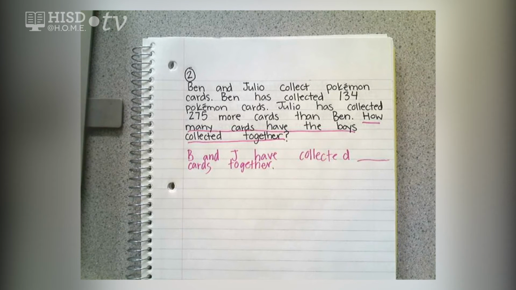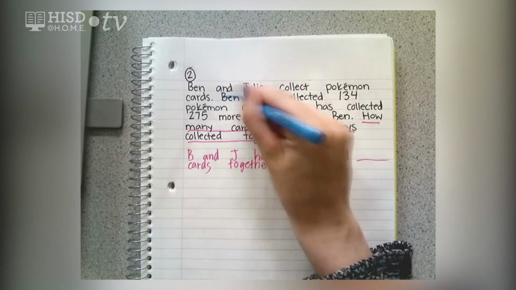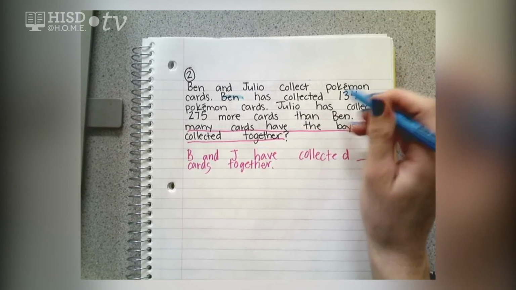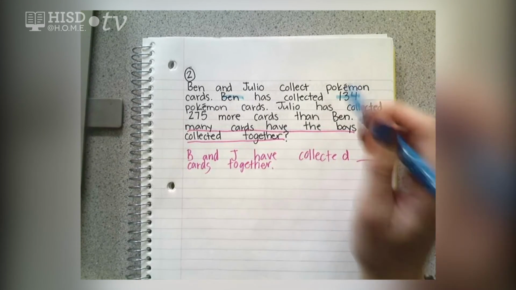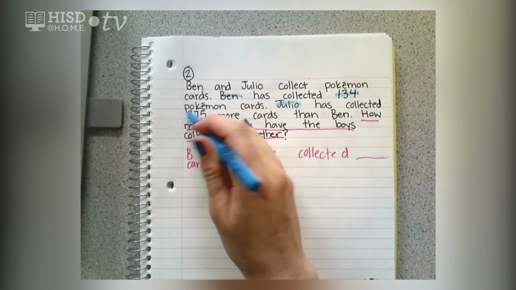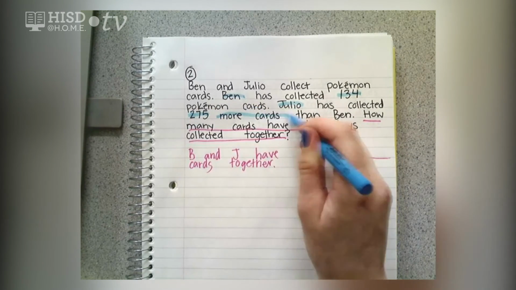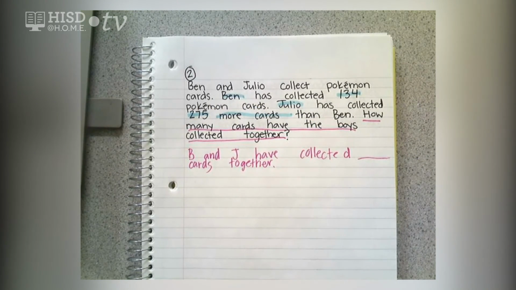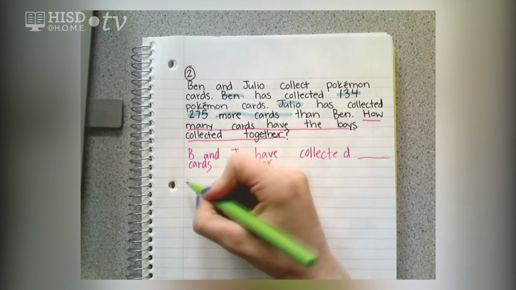So what you should have said is, well, we need to know that Ben collected 134 cards and Julio collected 275 more cards. So we have Ben.